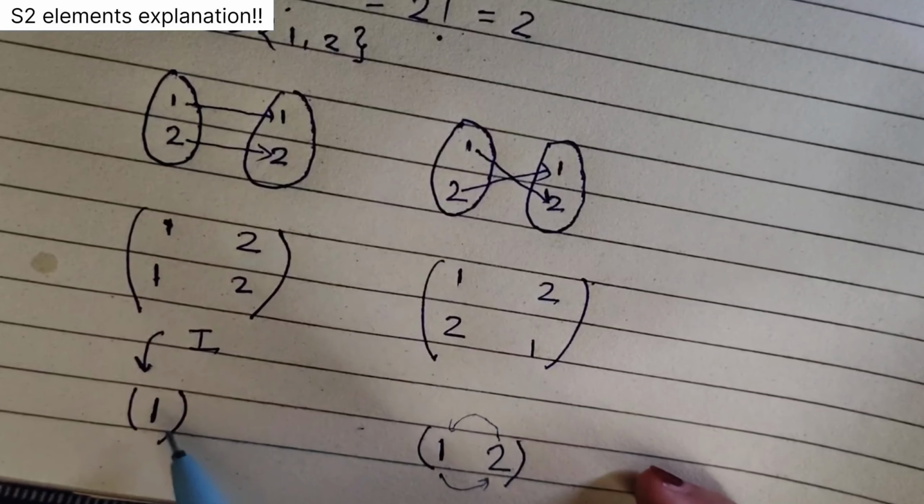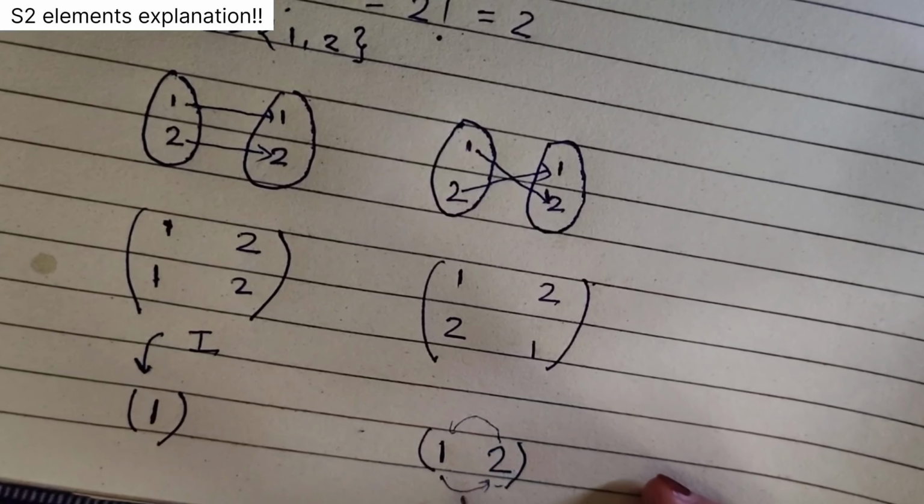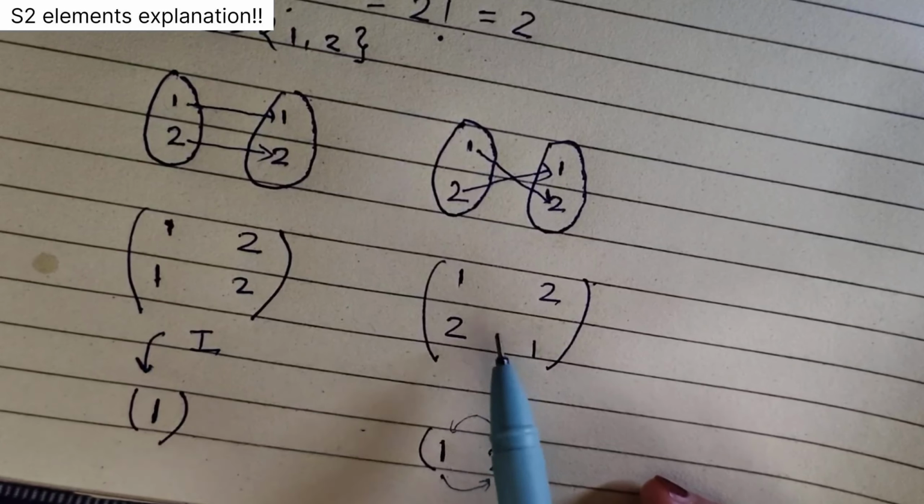So basically S2 has two elements, (1) and (1 2). (1) represents identity and (1 2) represents the second permutation. Okay, next we'll talk about S3.